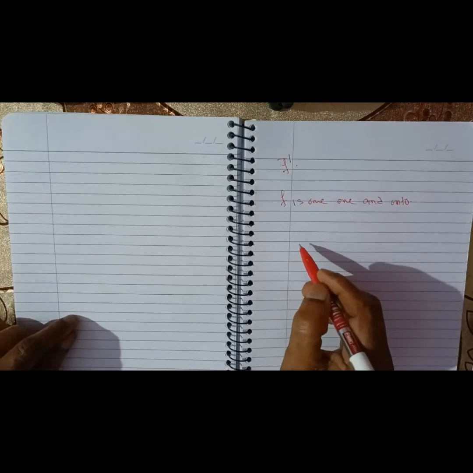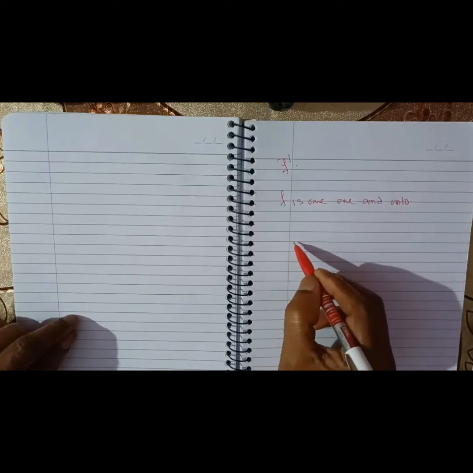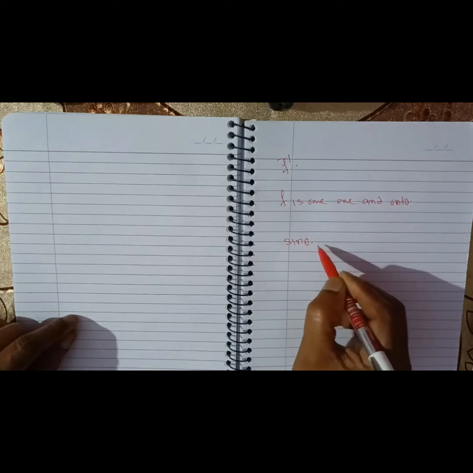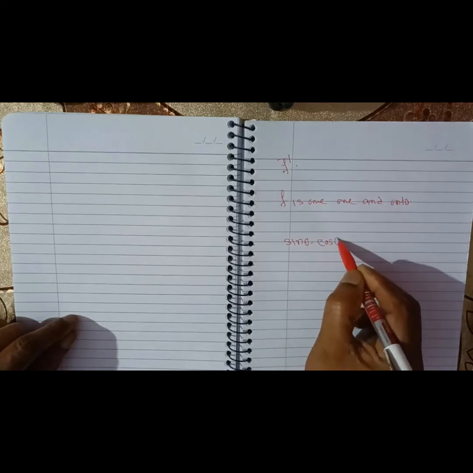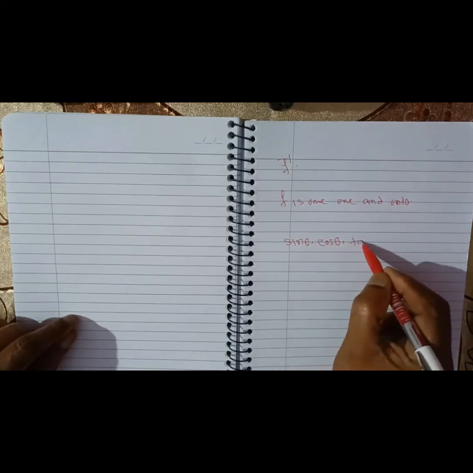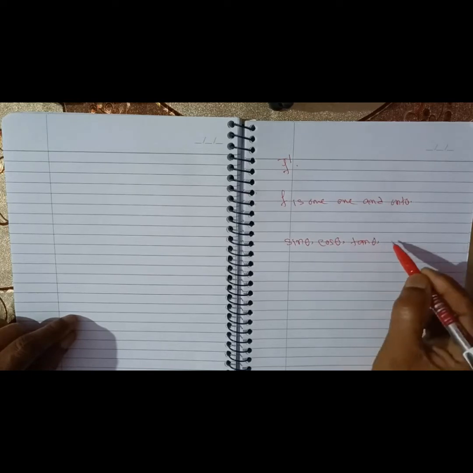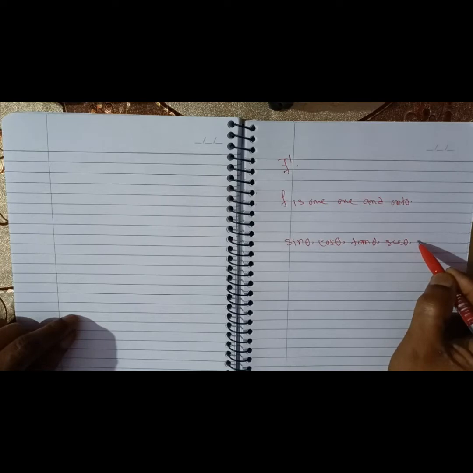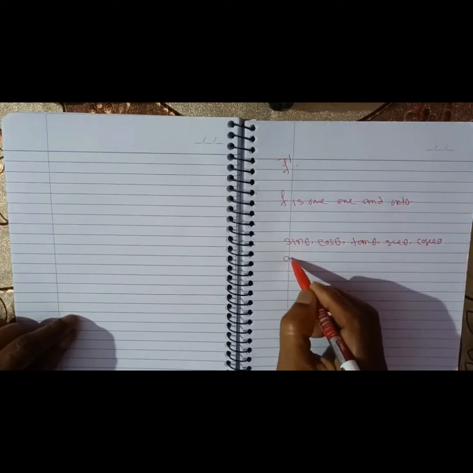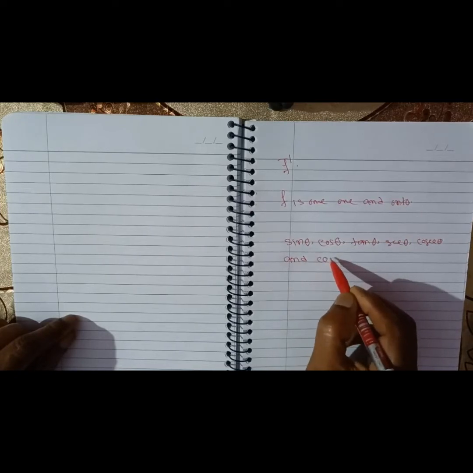There are 6 trigonometric functions, which are sine theta, cos theta, tan theta, sec theta, cosec theta, and cot theta.